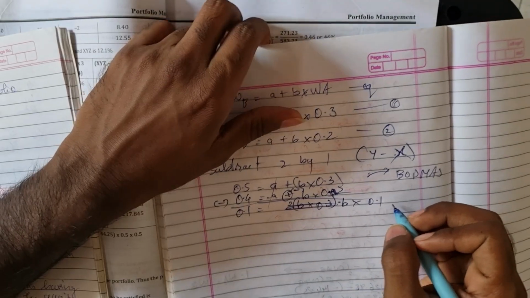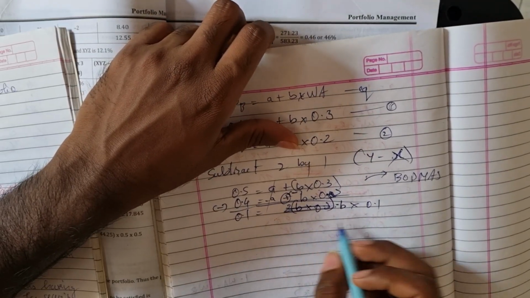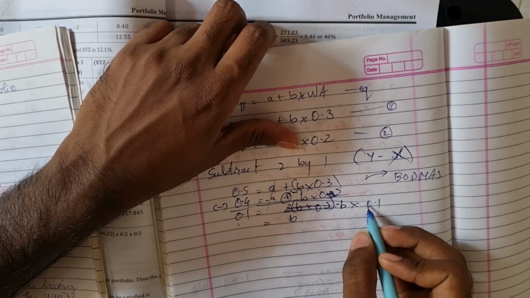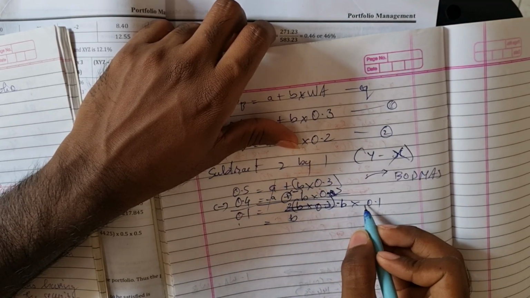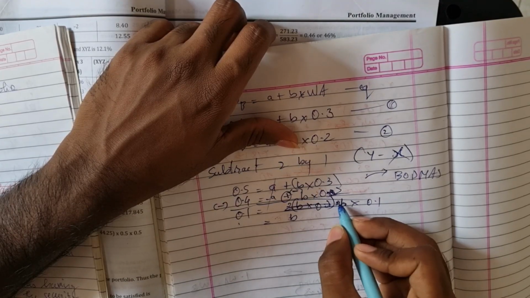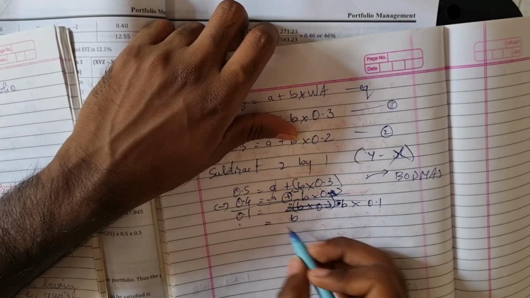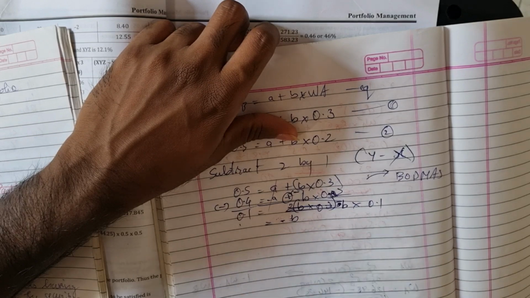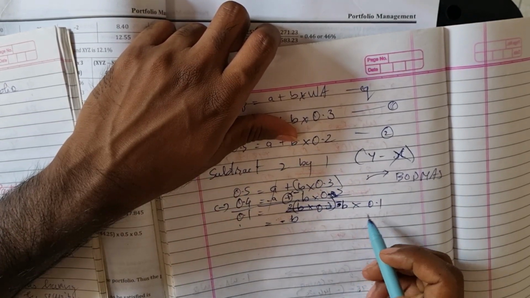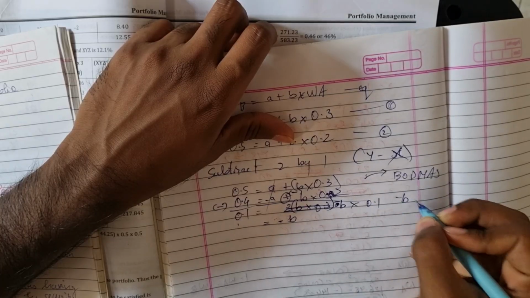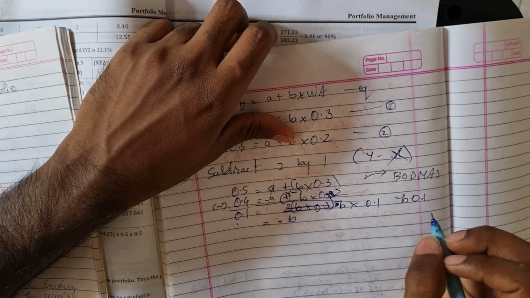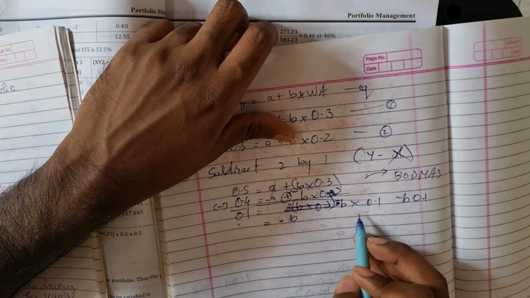Now if we solve this further, what will we get? B is in minus, okay, minus. I can write it as minus B 0.1, if you are getting confused here.